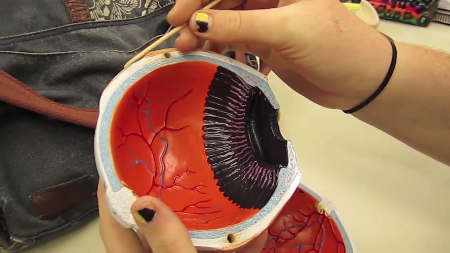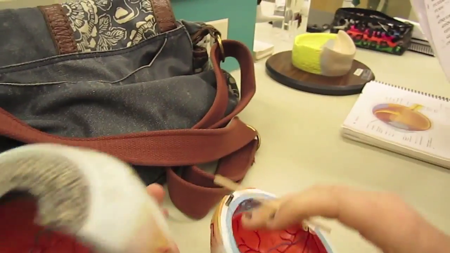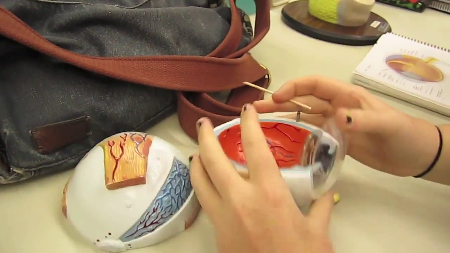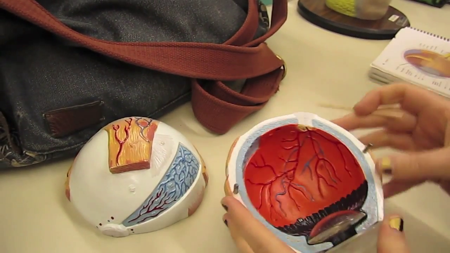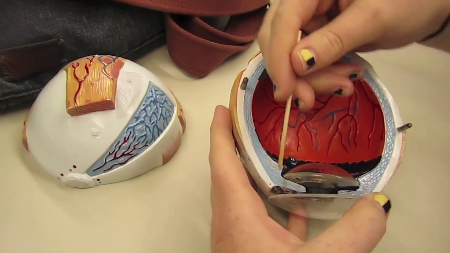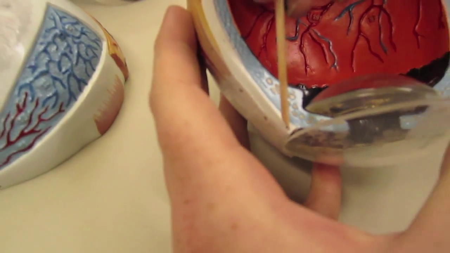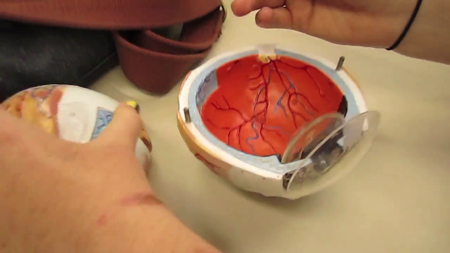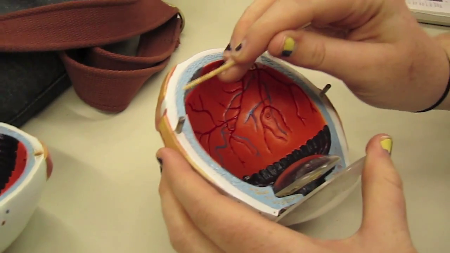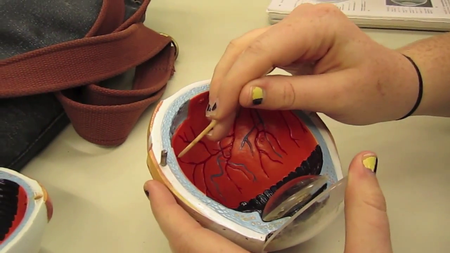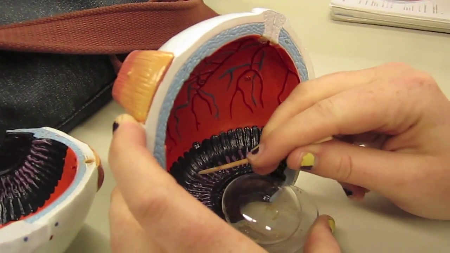And then moving outwards, the cornea is this part right here. And then the canal of Schlemm is on either side, but it's just a dot right near the lens. Alright, and the choroid is the blue layer just beneath the sclera. Alright, and the ciliary processes are the purple stripes on the inside.